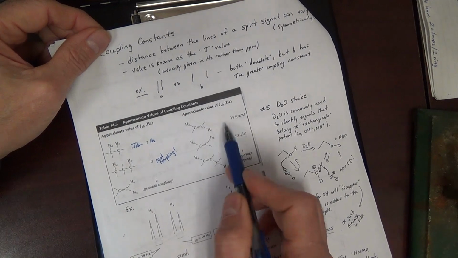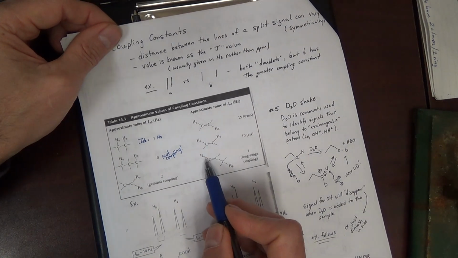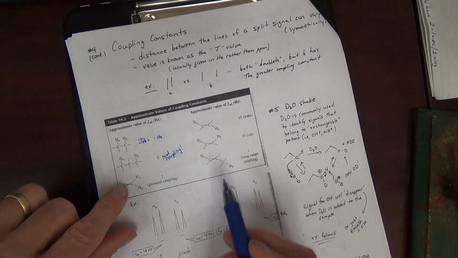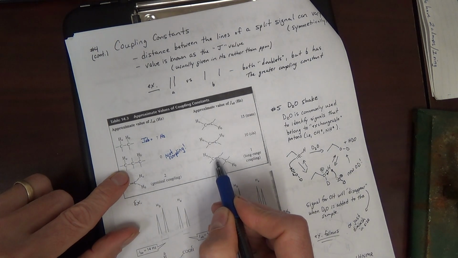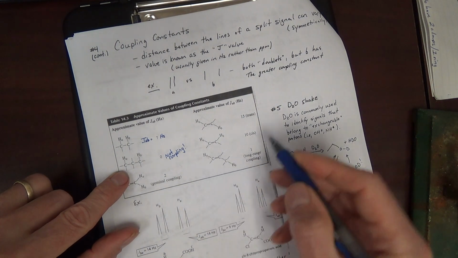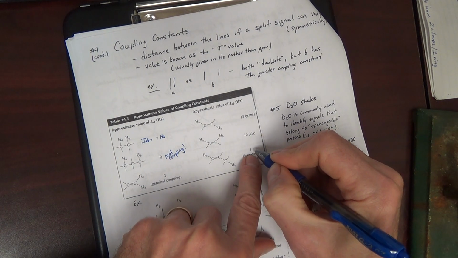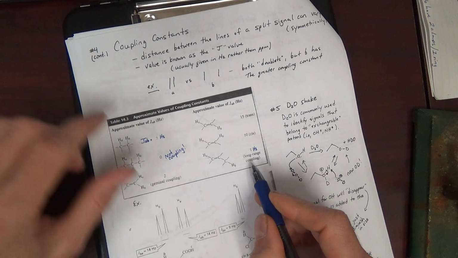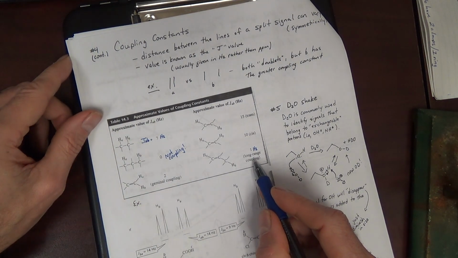We'll look at these here. But first, let's look. This is an example of long-range coupling. 1, 2, 3, 4 sigma bonds away from each other, like this. But because there's a pi bond in here, it does sort of promote the coupling of these. But look, the coupling is very small. Considered a small coupling. 1 Hertz. Okay? So that is an example of a longer range coupling beyond 3 sigma bonds.